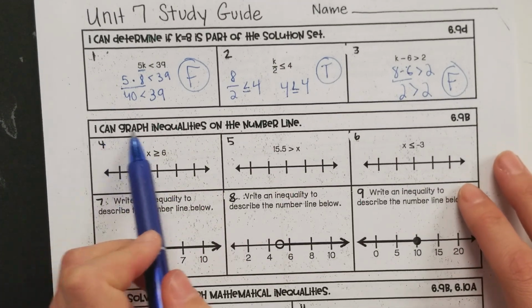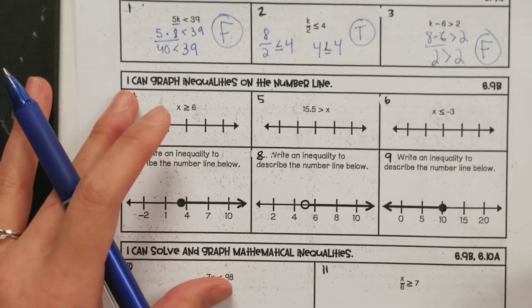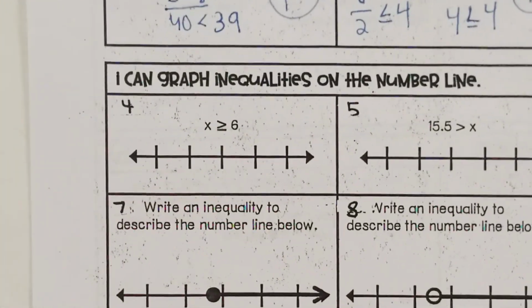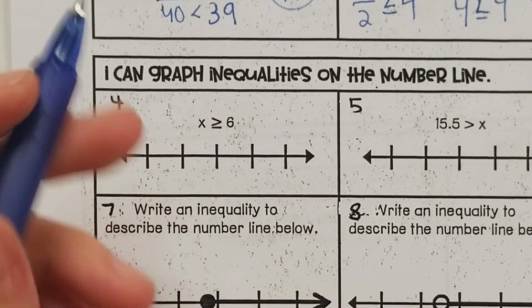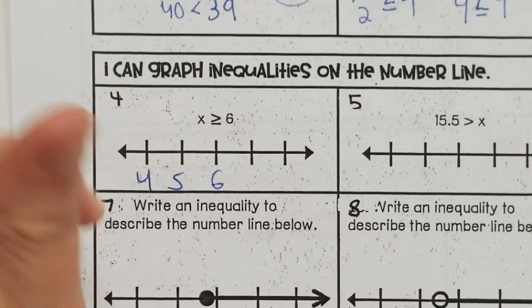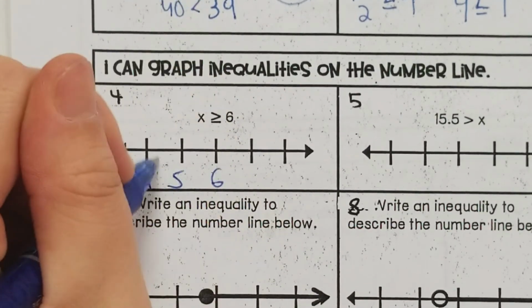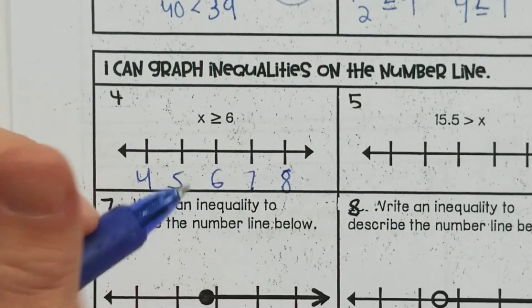The next one says, I can graph inequalities on the number line. And yes, you should be able to graph inequalities on the number line. If you look at number 4, it says x is greater than or equal to 6. So I'm going to write 6 in the middle. It's more of a habit. If you write it off to the side, that's okay. I just like mine to be in the middle.